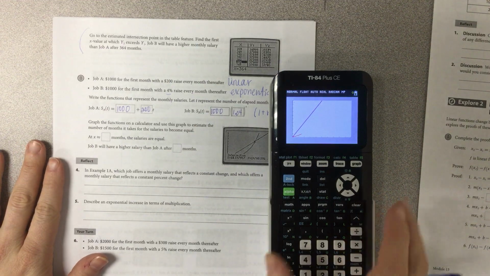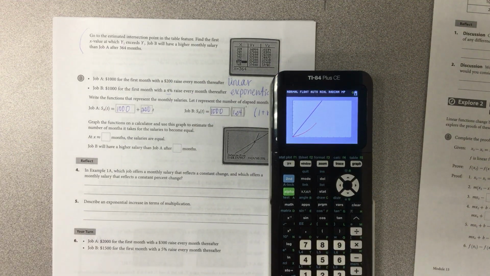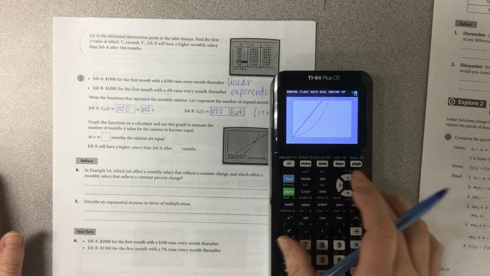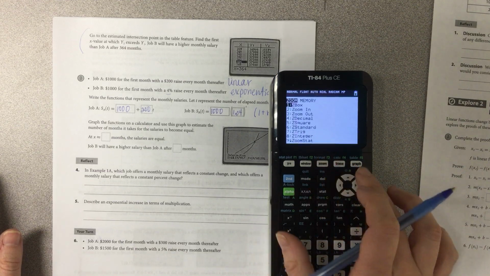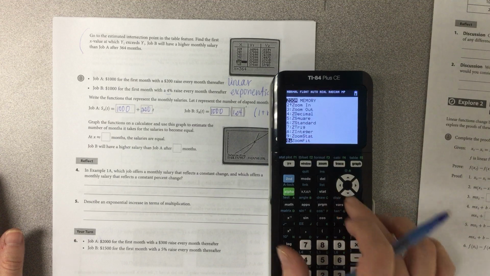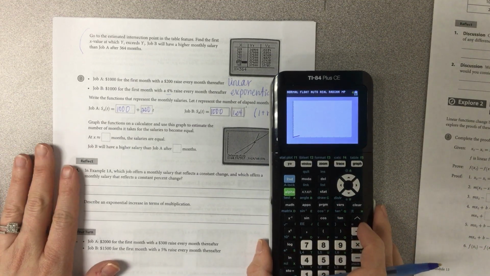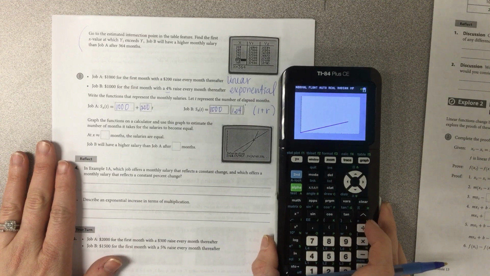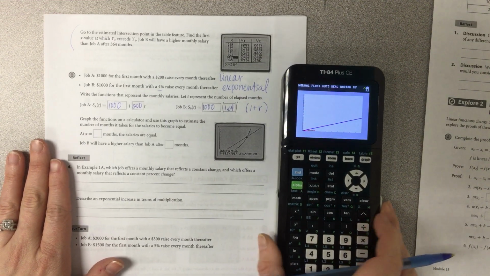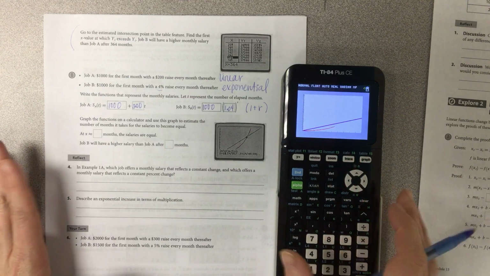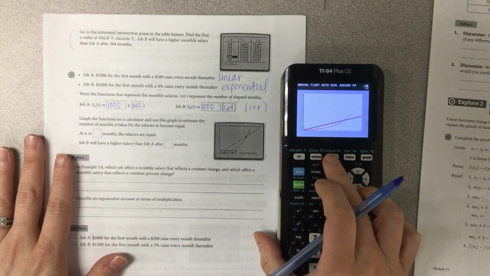And we'll see if these two fit. If not, we can use Zoom Fit to make both graphs appear. We're really close, so let's try Zoom Fit. Let's see if we can get both of them on here. I don't think that's going to work. So we can adjust our window, or we can continue to play with different zooms.